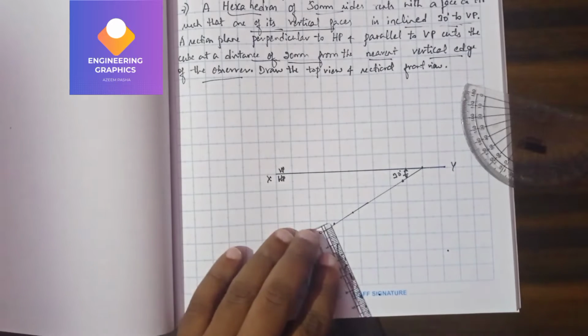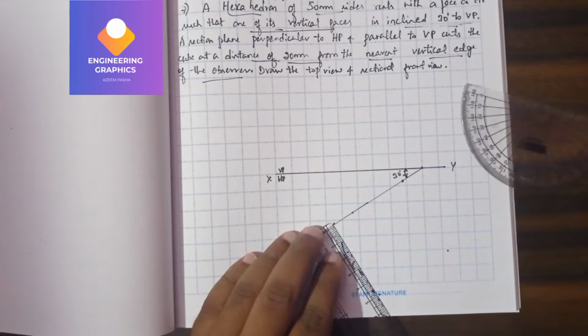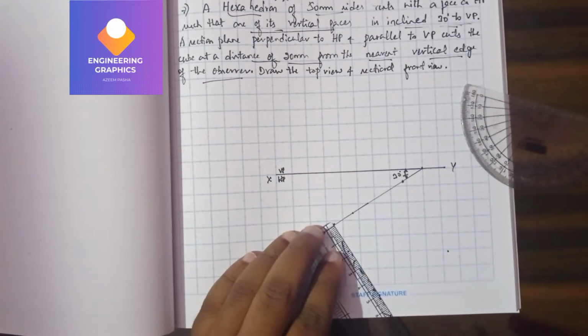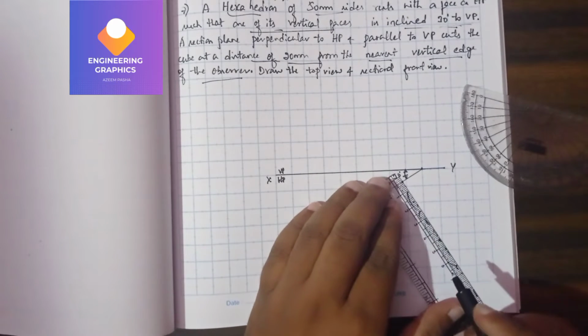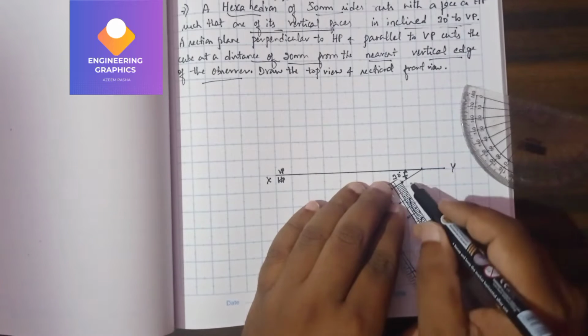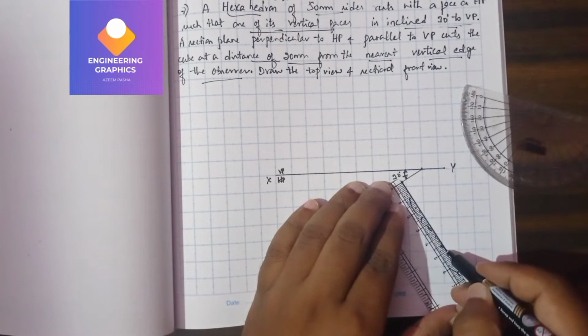Done. Now we should draw a line passing through this point for a length of 50 mm, because it is a cube of dimension 50.